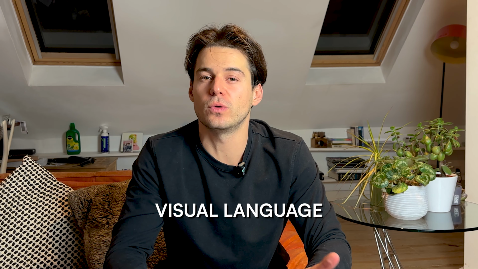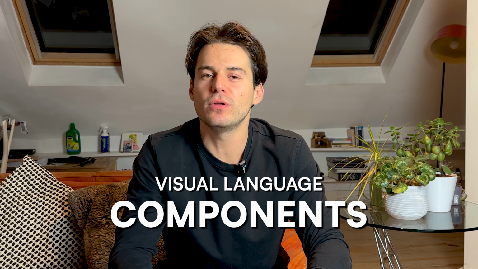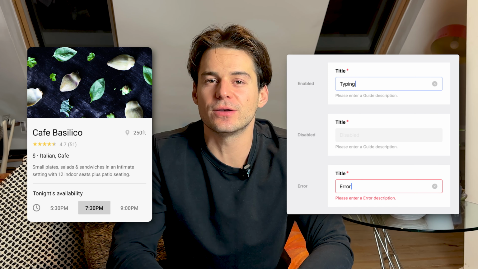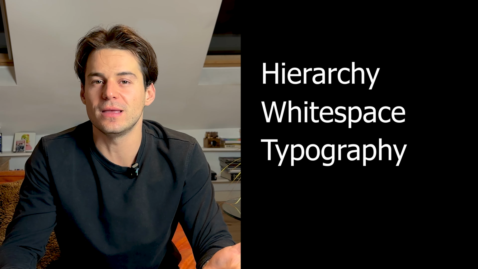Now, I mentioned previously that UI design is still somewhat of a science, and that's because UI design actually uses a visual language, and the letters of that language are called components. An example of a component would be a card or even an input field. And UI designers use these like building blocks to construct beautiful experiences that also make sense. UI design relies heavily on visual design concepts like hierarchy, white space, typography, and balance.